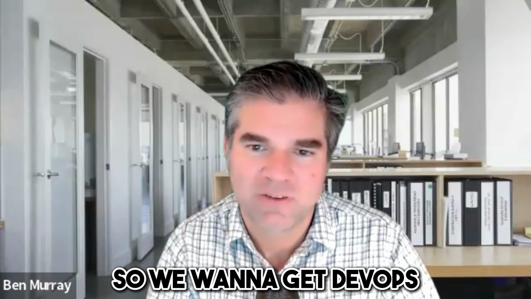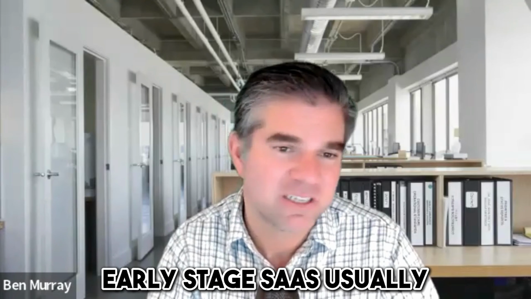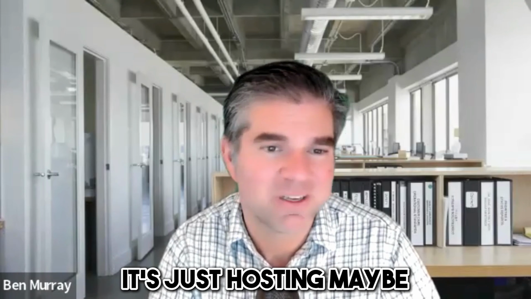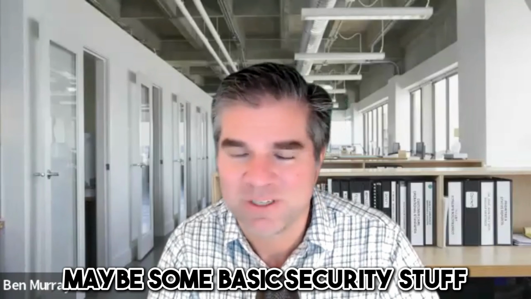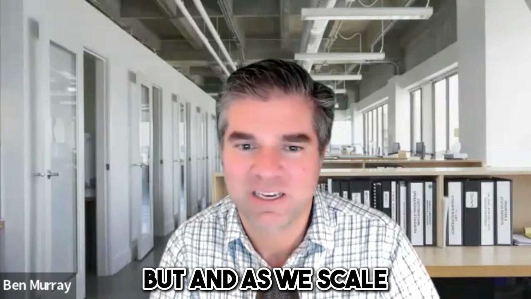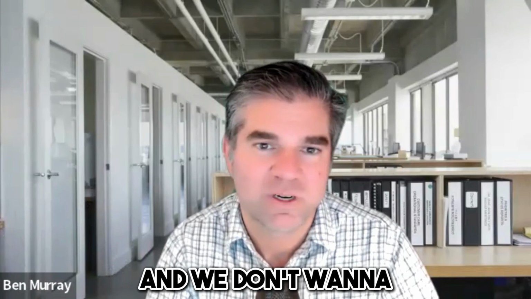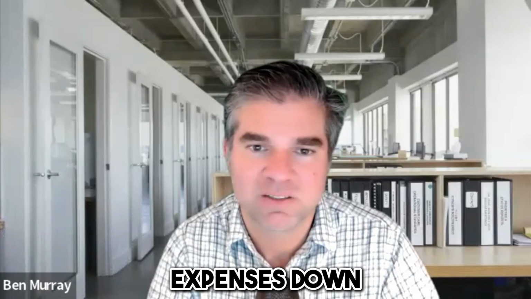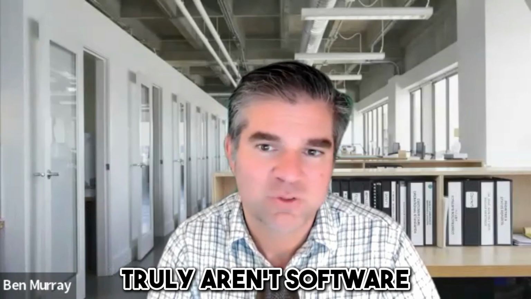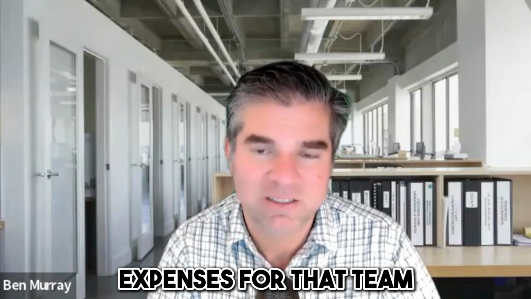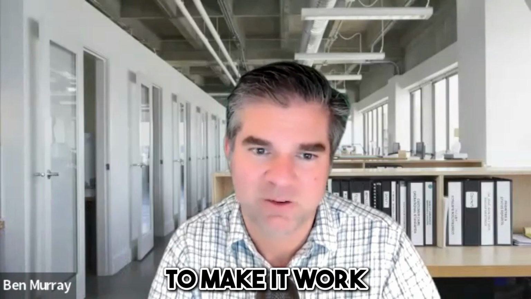So we want to get DevOps expenses correct. Early stage SaaS, usually it's just hosting, maybe SSL, maybe some basic security stuff. But then as we scale, we have more expenses associated with our DevOps area. And we want to get that coded correctly, and we don't want to commingle software expenses down in R&D that truly aren't software expenses for that team, but really embedded in the app to make it work.